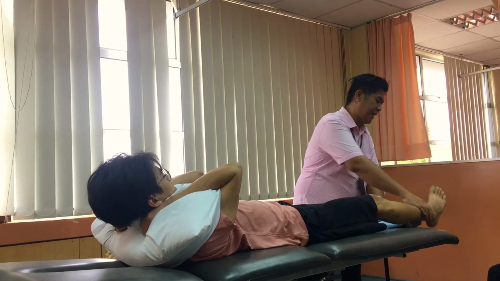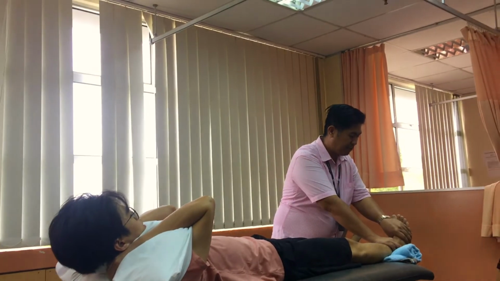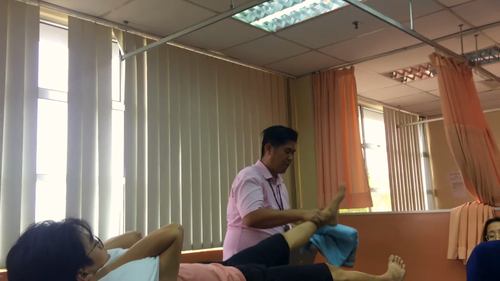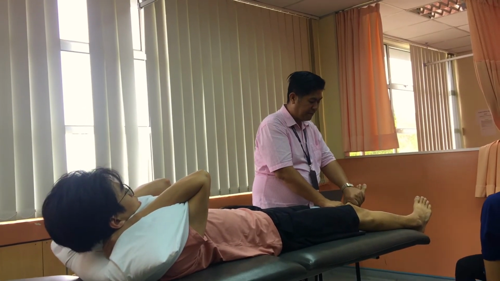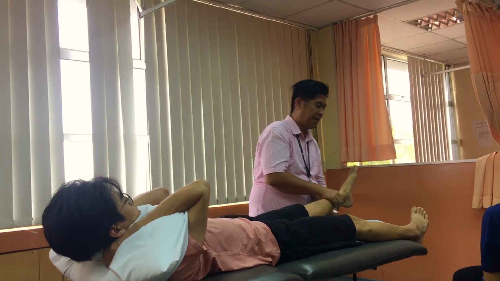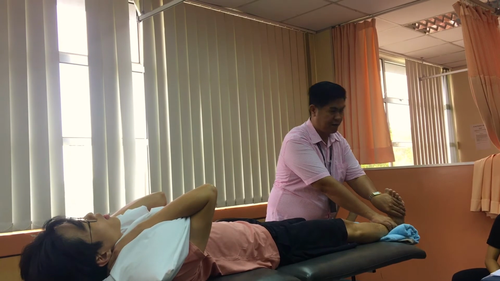Now, let's do it on the other side. Move it up. I'll give moderate resistance. Patient is able to do it, grade of 4. And then grade of 5, maximal resistance. Harder, harder. Good. And we'll do it on the other side. Harder. Up, up, up, up, harder. Good.